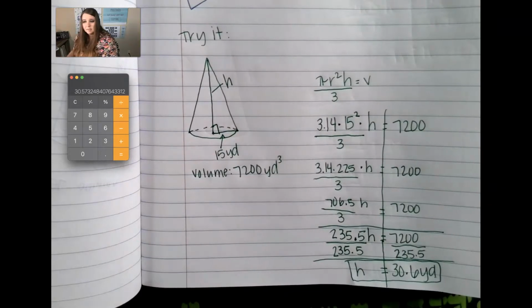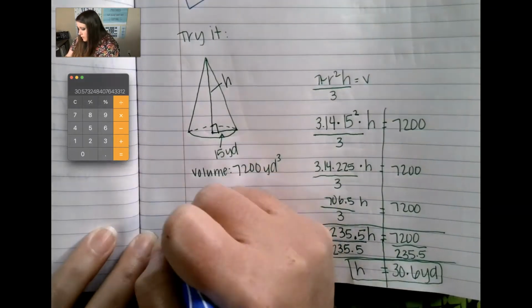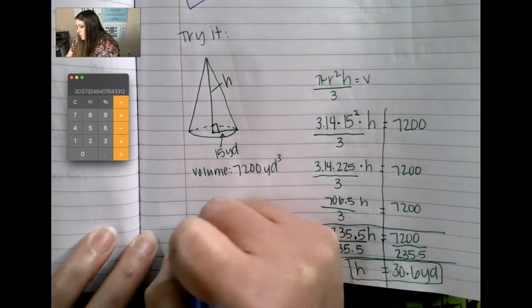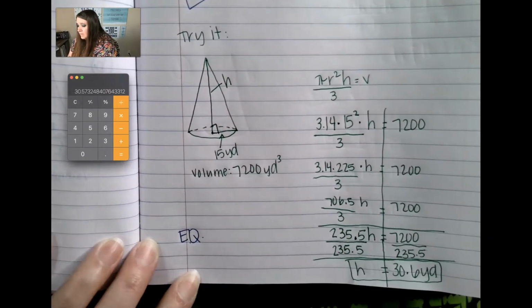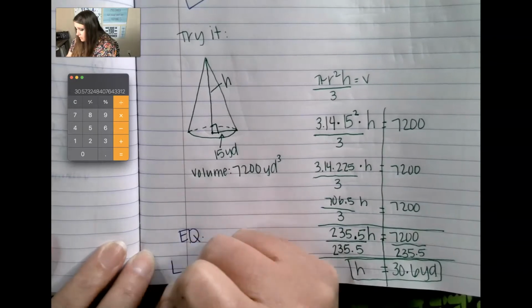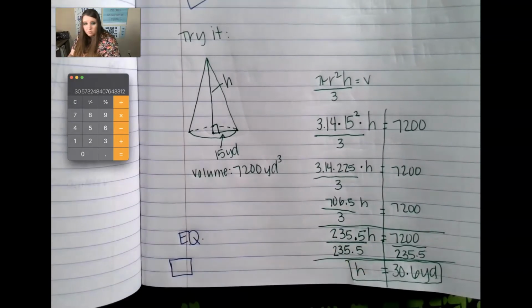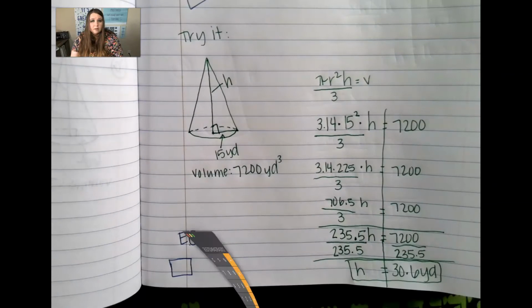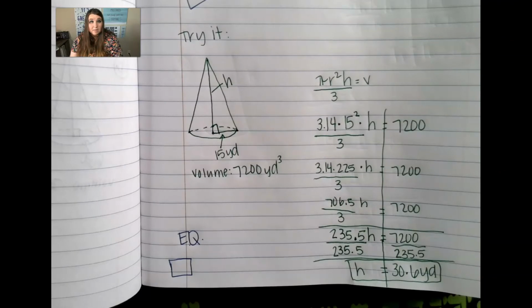How did you do on this problem? Were you able to isolate the variable? Identify any areas that you're struggling in so you can ask questions? And then when you are finished, go ahead and answer your essential question. How do we find the height of a cone? What do we do? And then put your level of understanding out to the side. Where are you at with this? And then you may come on back to the Google Meet and ask for help if you need it, or head on over and do your practice work.